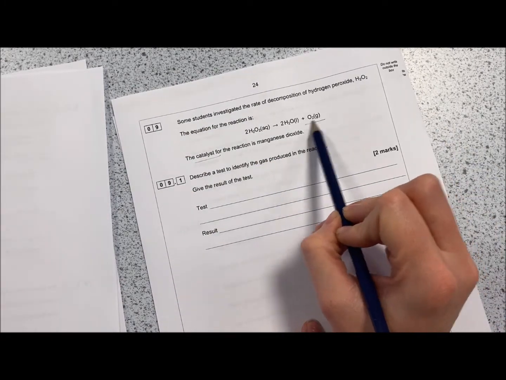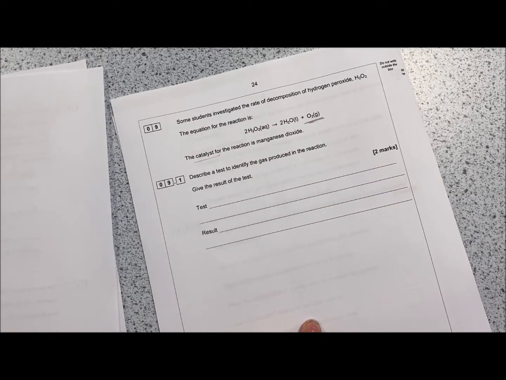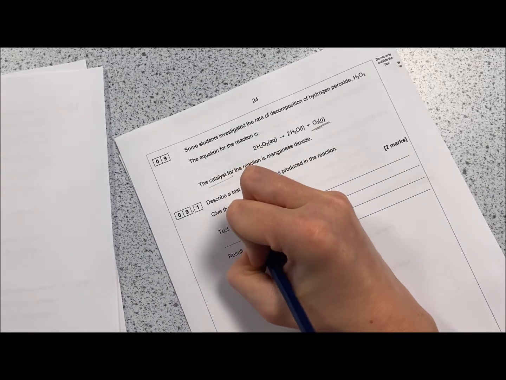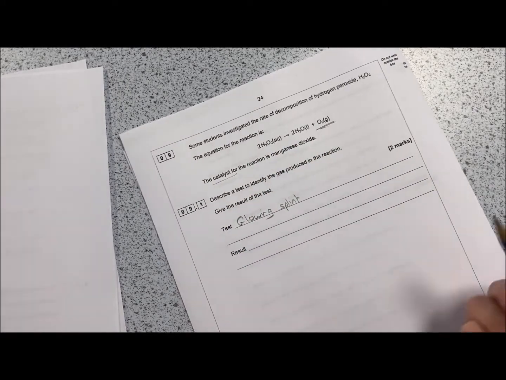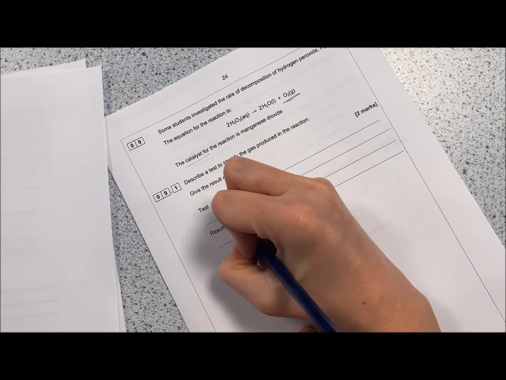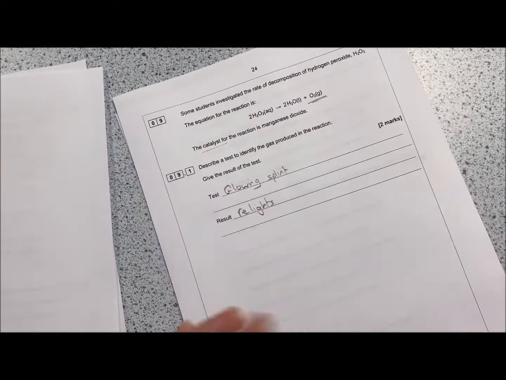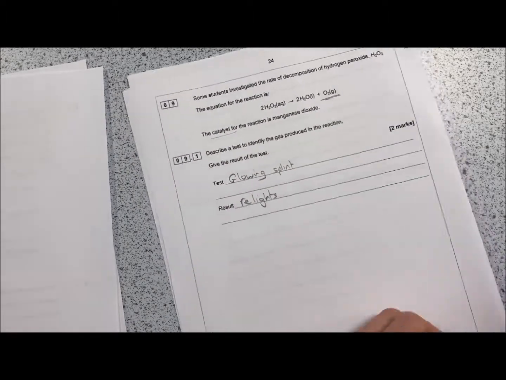So our gas is oxygen. What is the test for oxygen? We need a glowing splint to test for oxygen. And what is the result? It will relight. Nice and simple.